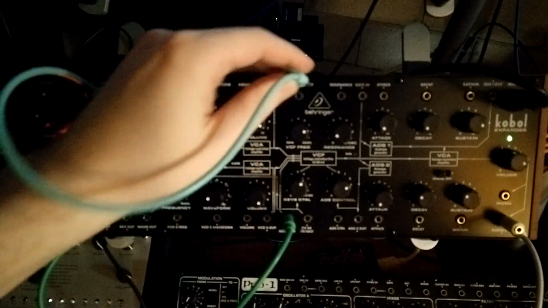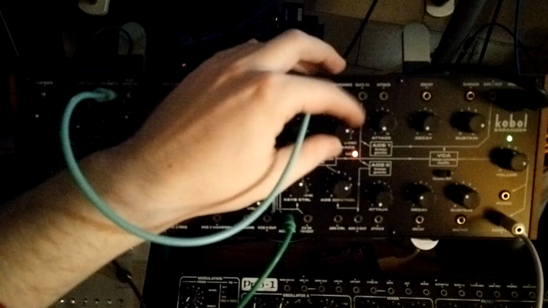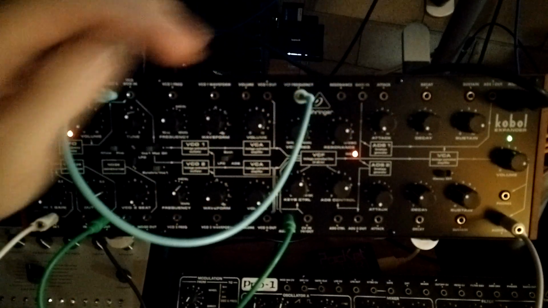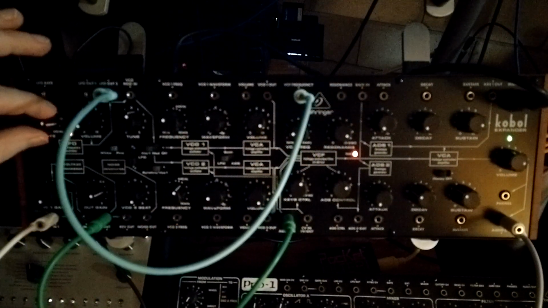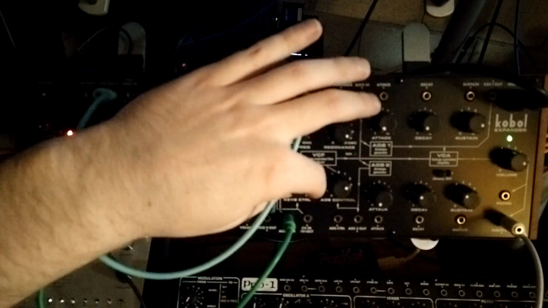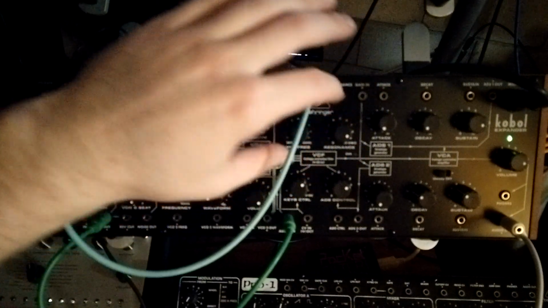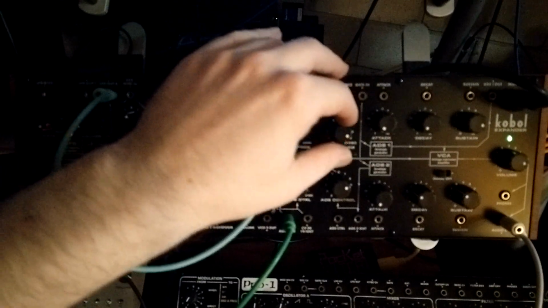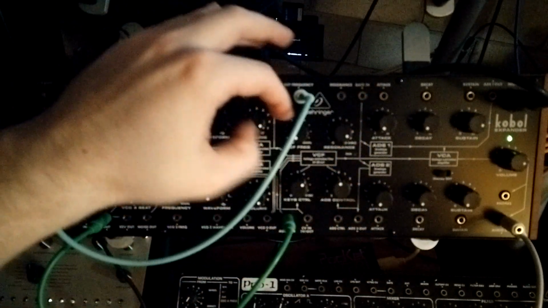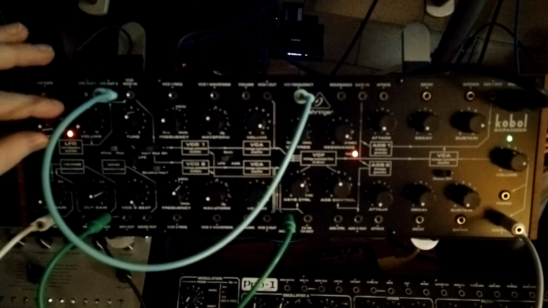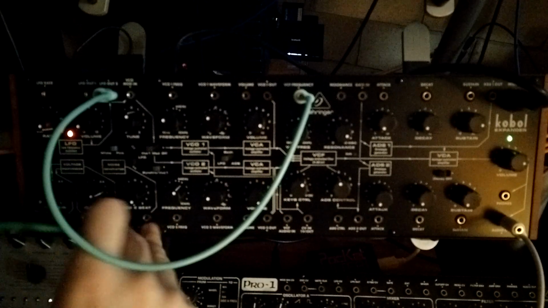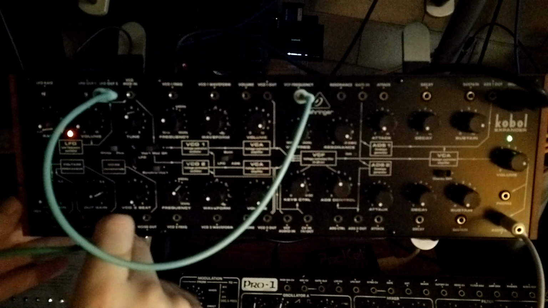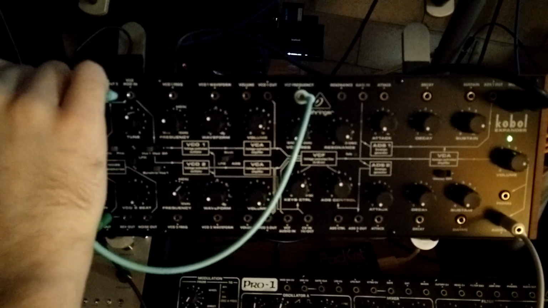And we can try sending it to the filter. Modulating the filter at audio rate is some risky stuff. But you can get some interesting sounds this way. If we get rid of our feedback, we can use the DC source to push the LFO even faster.